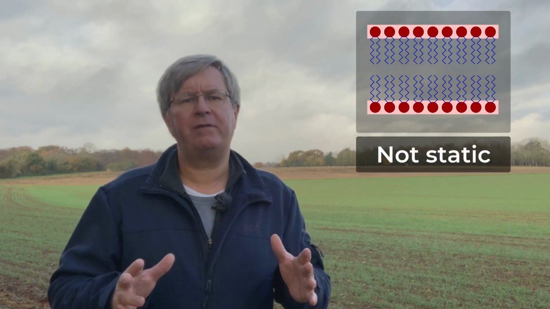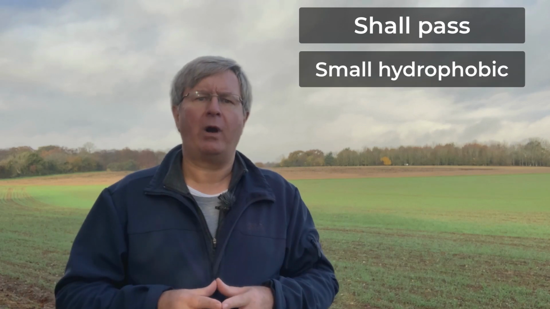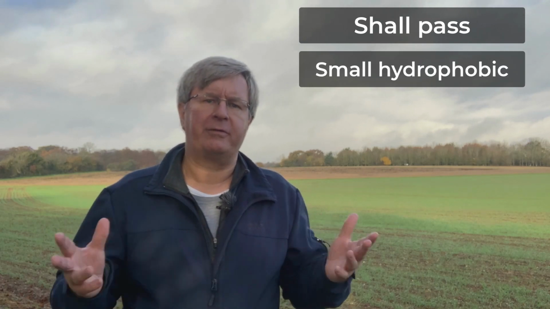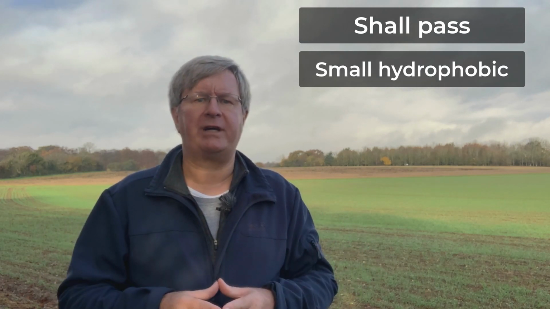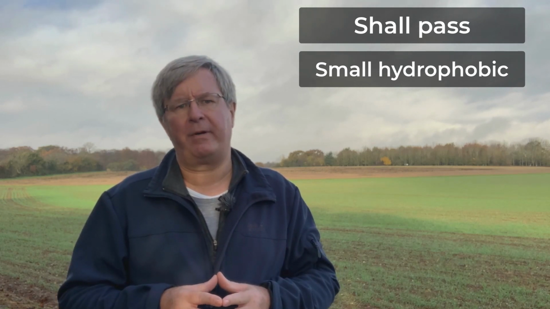It is important that you don't think of the lipid bilayer as being static. It's not. It has fluidity. We can get lateral diffusion and rotation of the lipid molecules in the membrane and a certain degree of flexing of the lipid tails. We can also get flip-flopping between the different sides of the membrane. However, this is rare. Now, some materials, such as small hydrophobic molecules, for example oxygen, carbon dioxide, nitrogen and steroid hormones, can easily diffuse across a membrane.